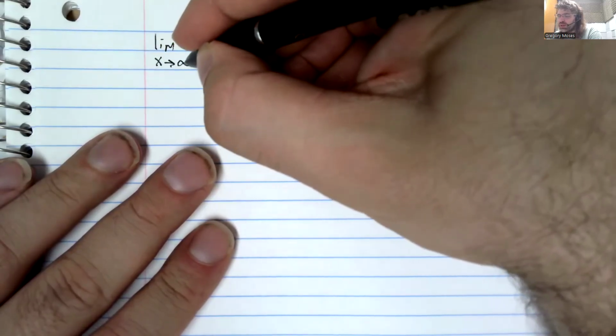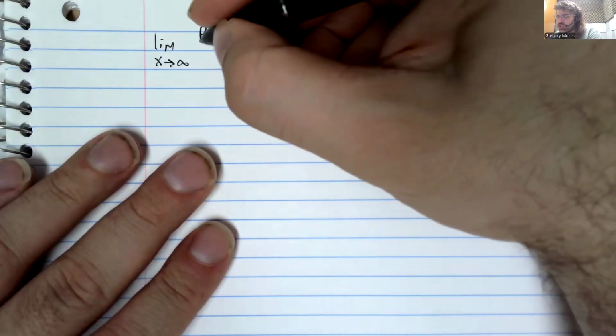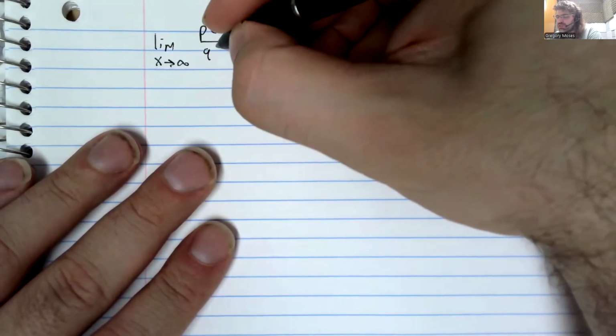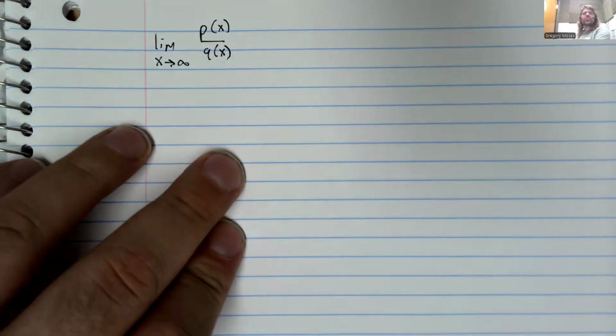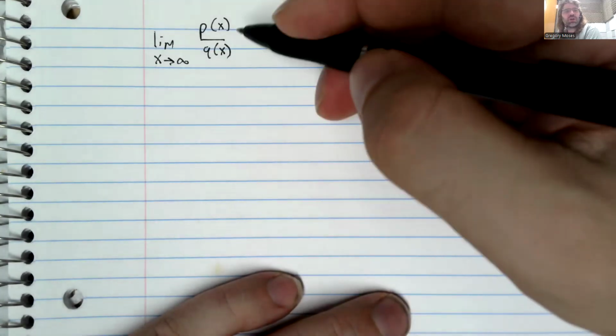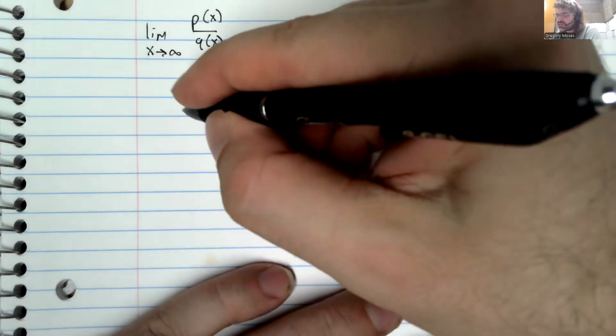The limit as x goes to infinity of a rational function p of x over q of x depends on the degrees of these polynomials. We can break this into three cases.